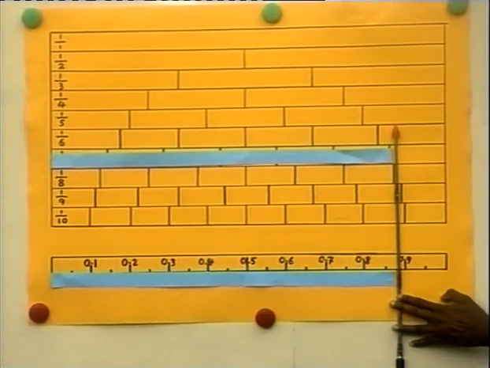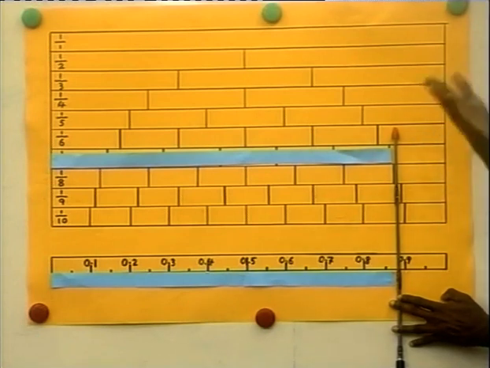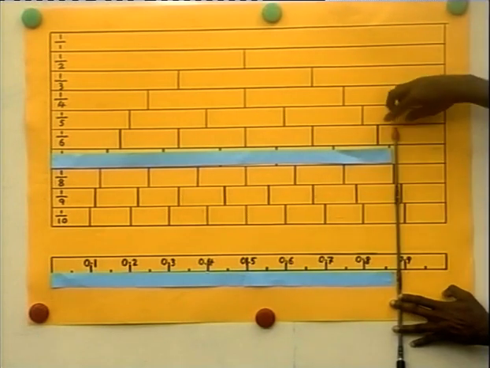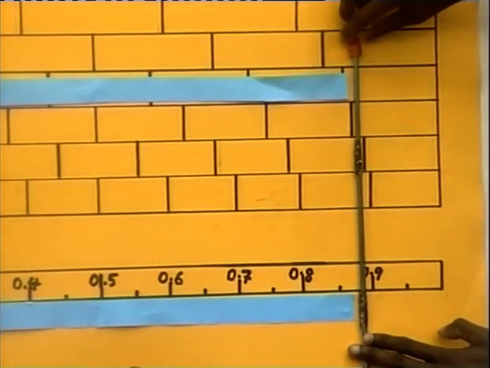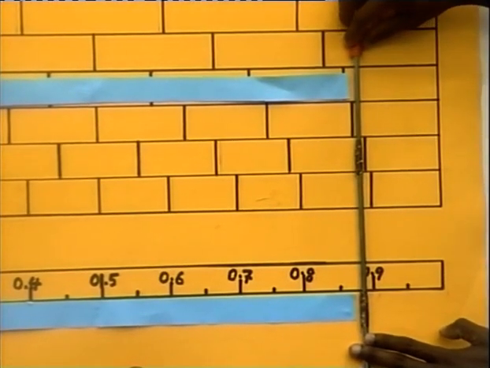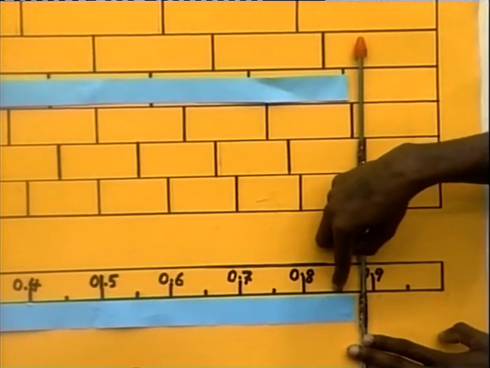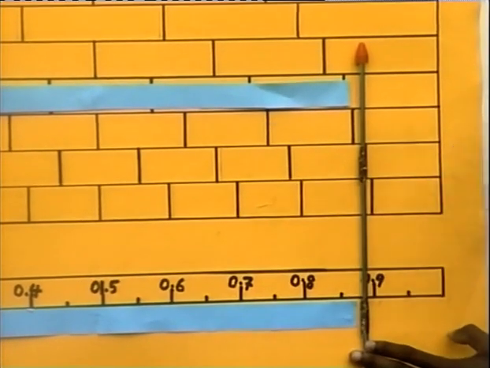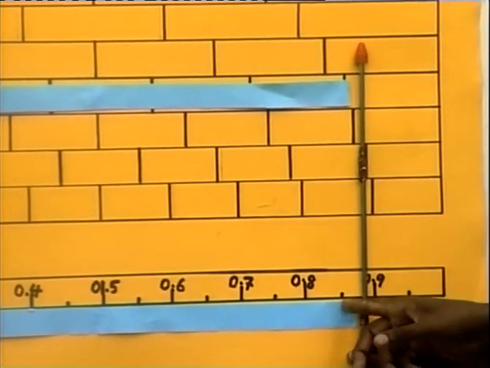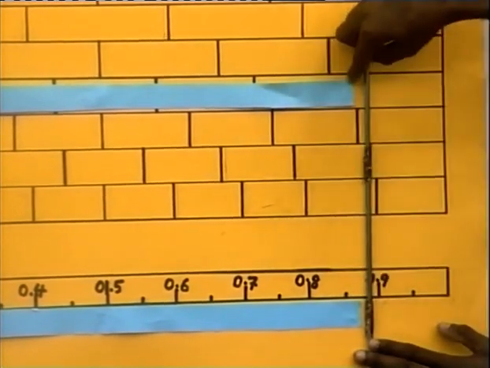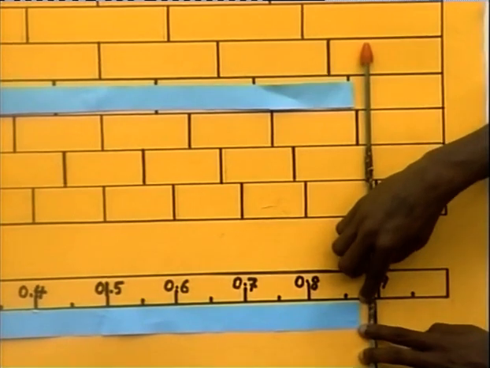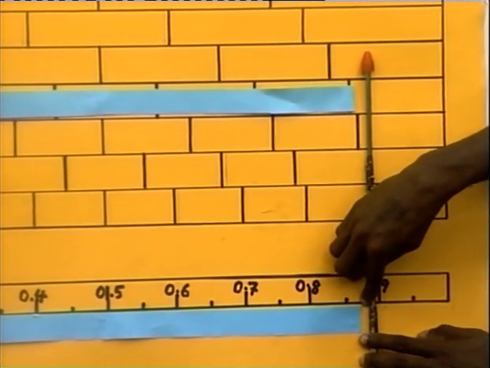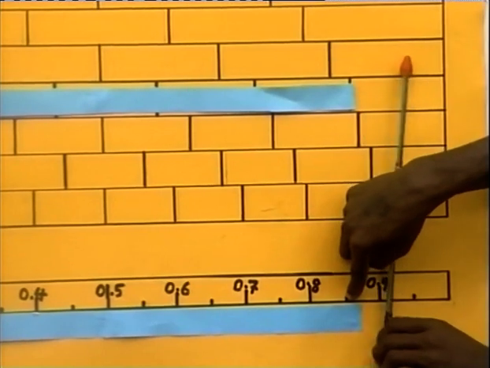Because the fraction here is not finite. It did not stop. It is continuous. So that's why 6 over 7 as a decimal is not exactly 0.85. The number continues. So approximately 6 over 7 is about here. So it is not definitely 0.85.